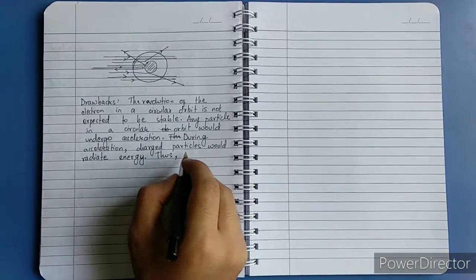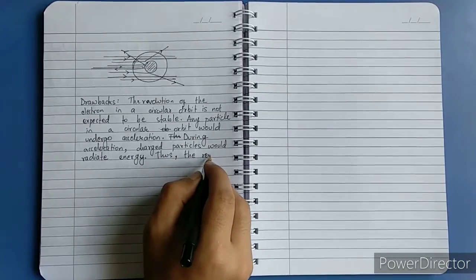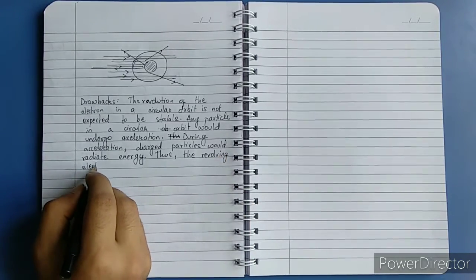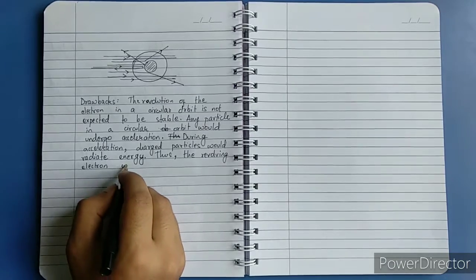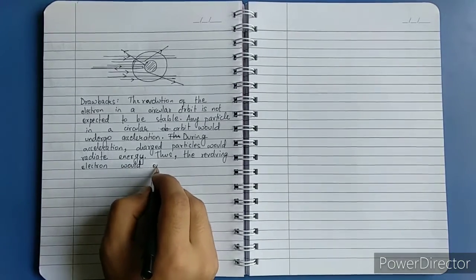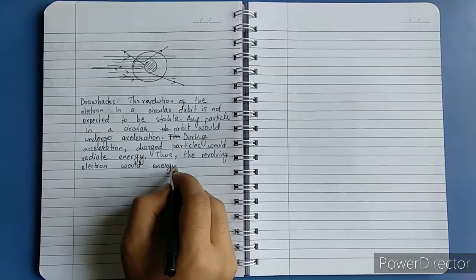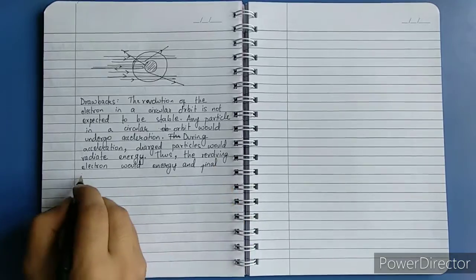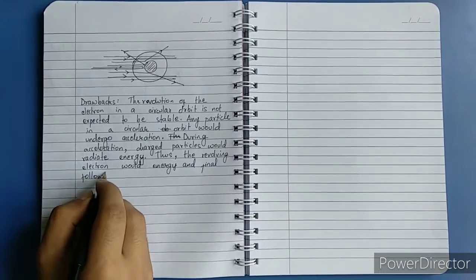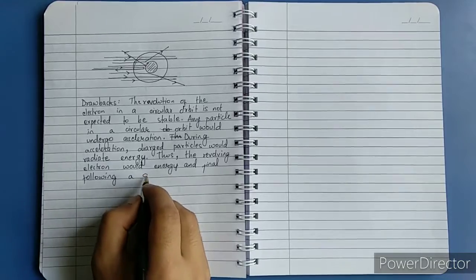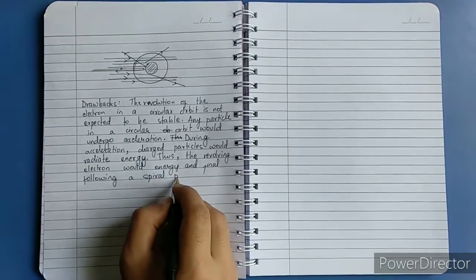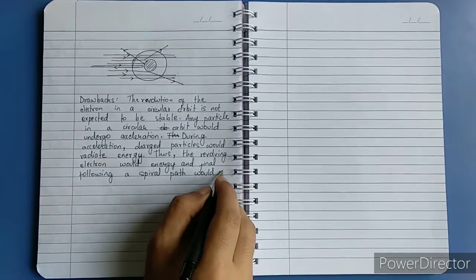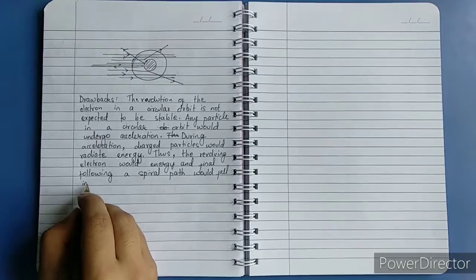And thus, the revolving electron would lose energy and finally, following a spiral path, would fall into the nucleus.